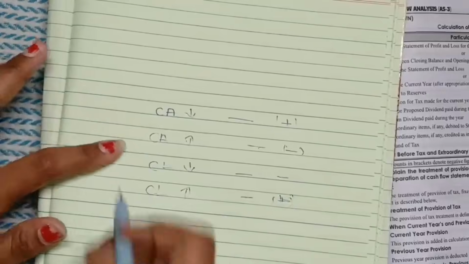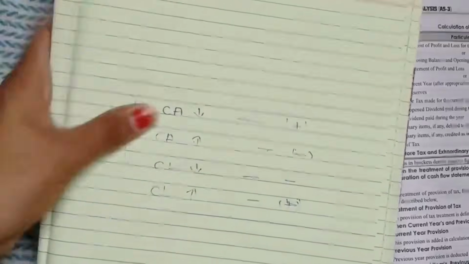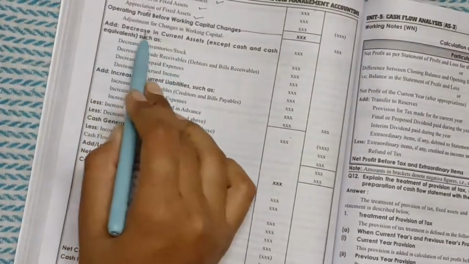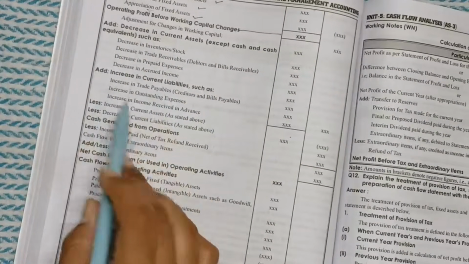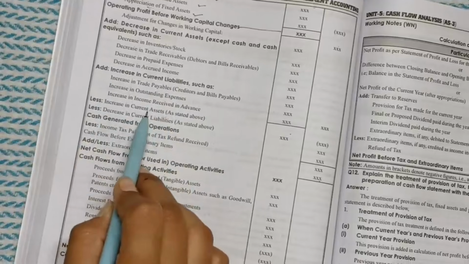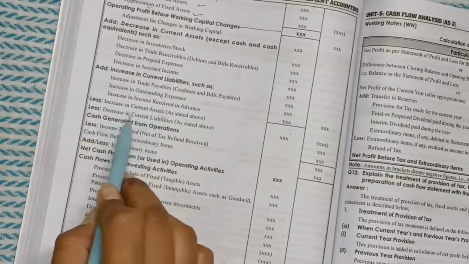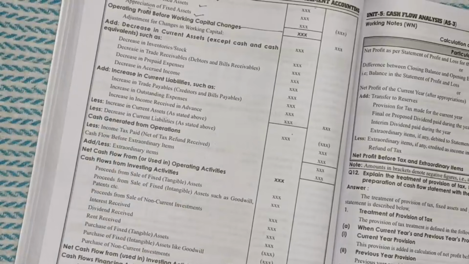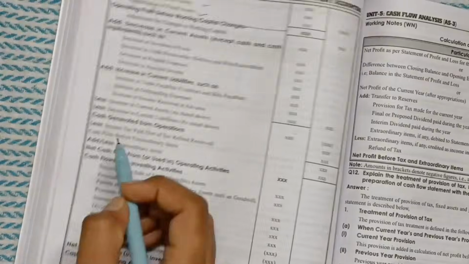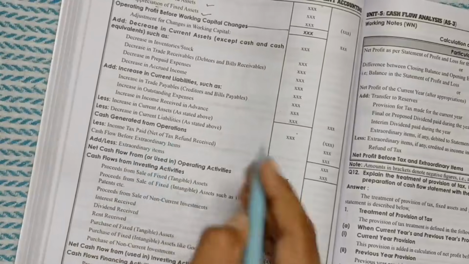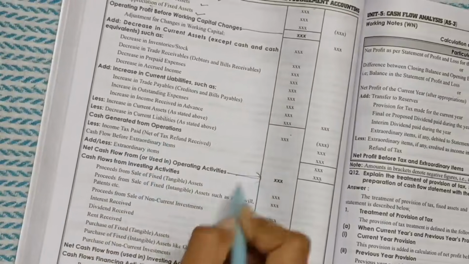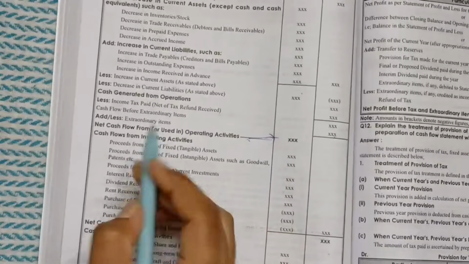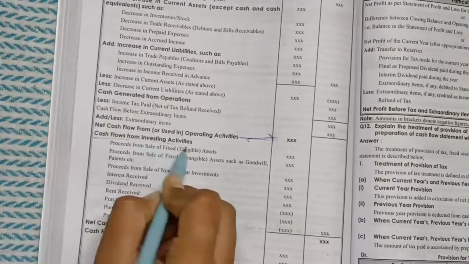Okay, write this thing, then only you will understand. So here what we have done: decrease in current assets we are adding, increase in current liabilities we are adding. Increase in current assets and decrease in current liabilities, we are doing reductions. Whether we are getting an increase or decrease, we need to take clarity. Okay, next you will get cash flow from operating activities. From that you need to do the second heading, that is cash flow from investing activities.